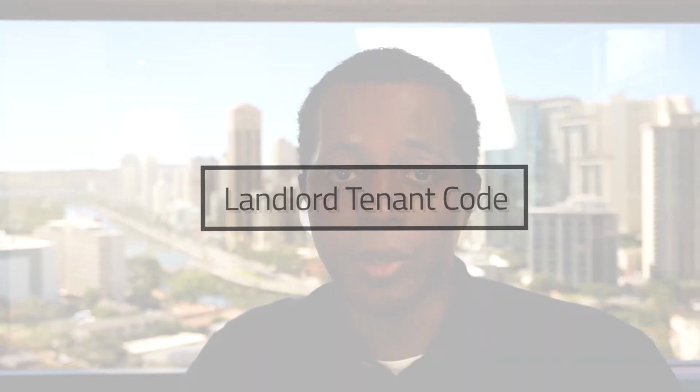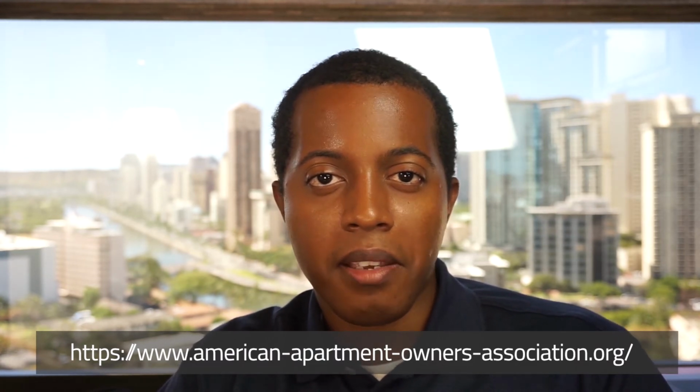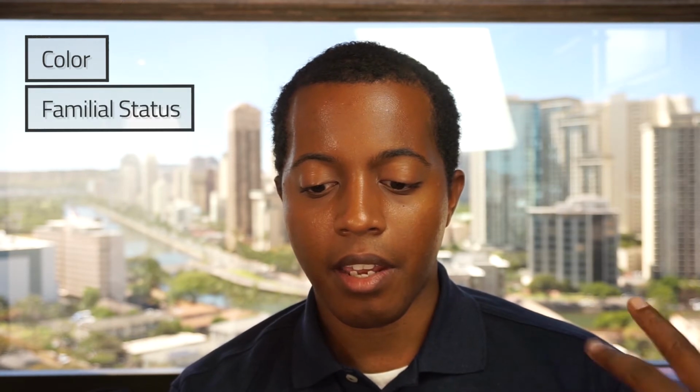and this is a real code that is applicable in every state, but each state is different. So I like this website called AAOA. It's the American Apartment Owners Association.org website. I like this site because it gives quick answers to common questions that are applicable in every state. So for example, the federal rule for discrimination, the Fair Housing Act, says you can't discriminate against tenants, meaning you can't deny a tenant based on their color, disability, physical and mental, familial status, national origin, race, religion, or gender.